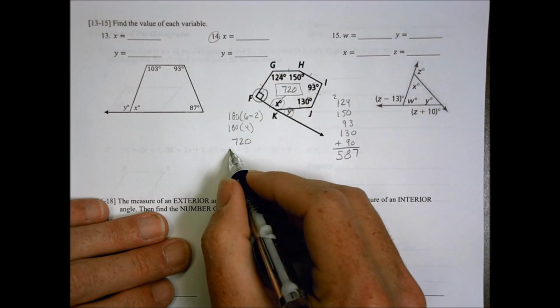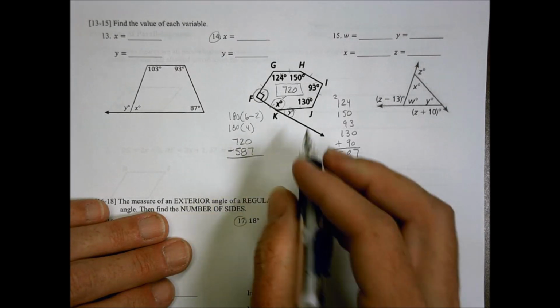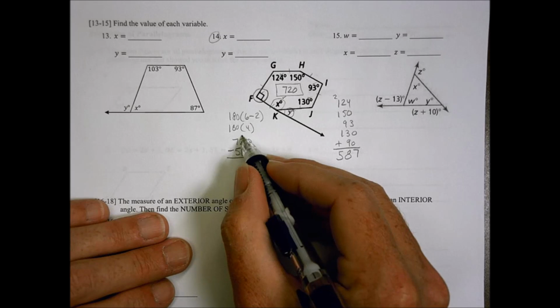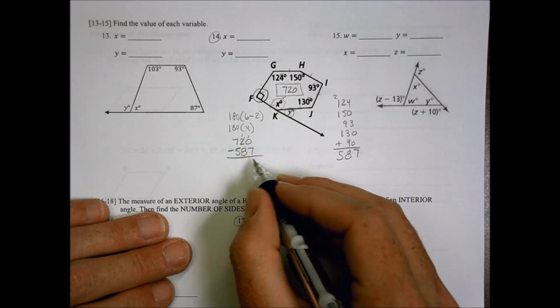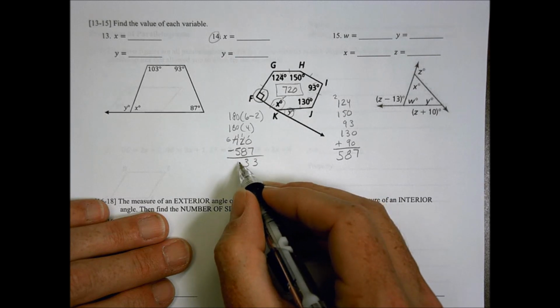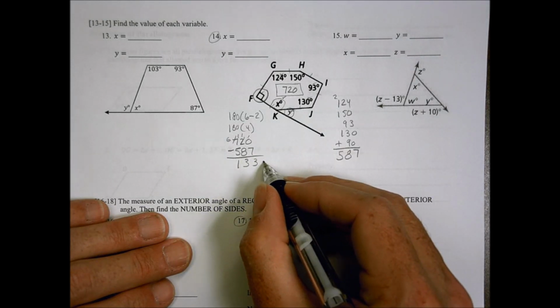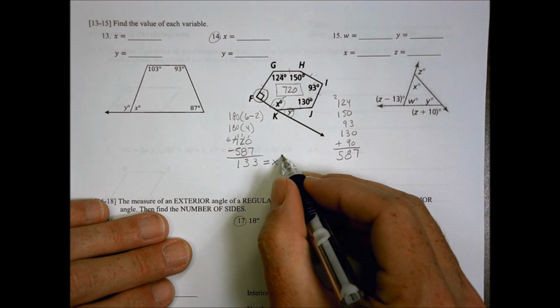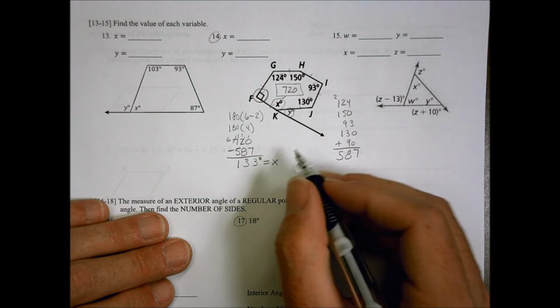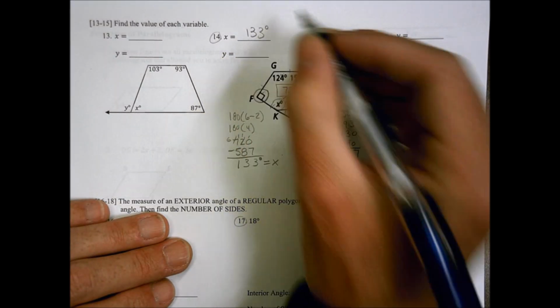So if I subtract that from what the sum is going to be, 720, that will tell me my x value. So I put a 1 there, 10 minus 7 is 3, I'm going to borrow, 11 minus 8 is 3, and 6 minus 5 is 1. So in this case here, 133 degrees is what the measurement of x is going to be. So I can put that up there in my answer space.